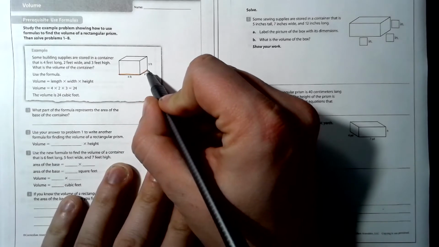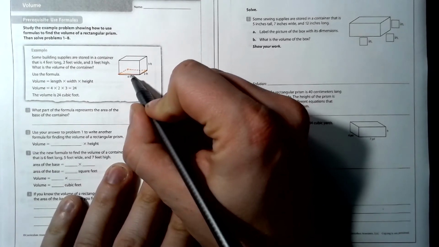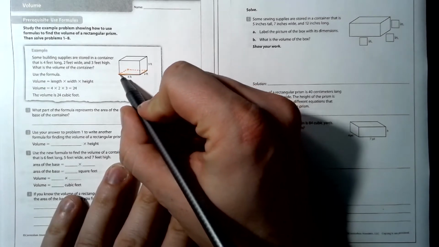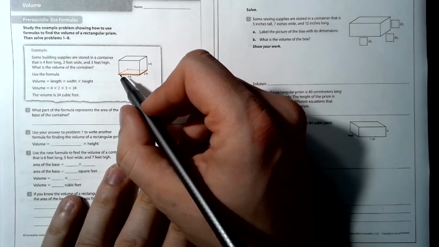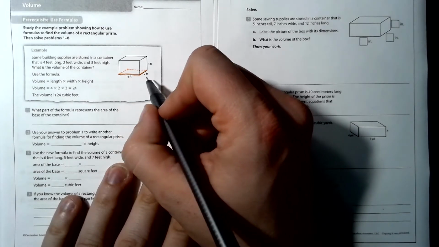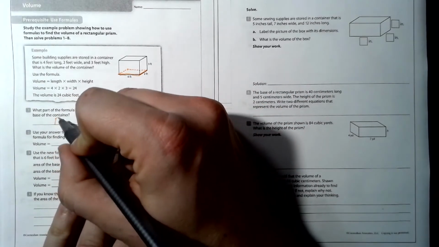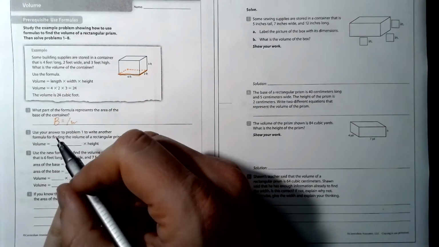If we picture the back of that square, it's going to look a lot like the top shape. So this is what makes up my base. The formula we would use to represent that would be 4 times 2, the length times the width. So the base should equal length times width.